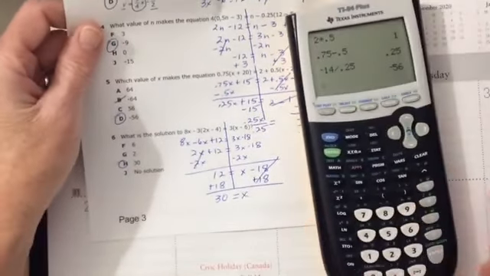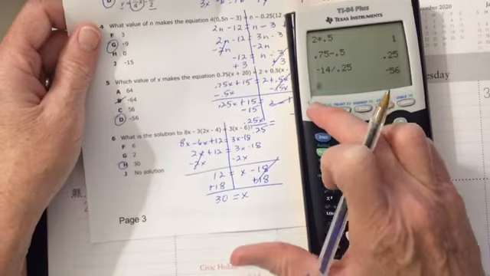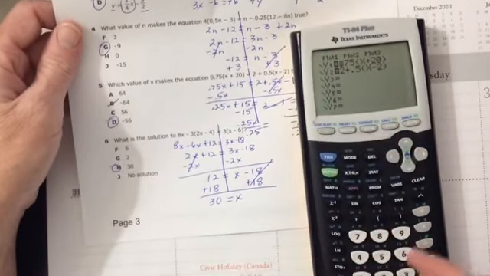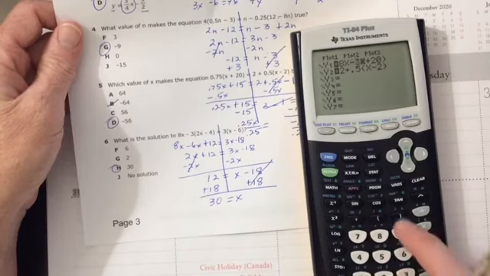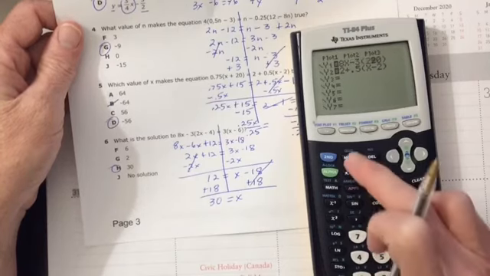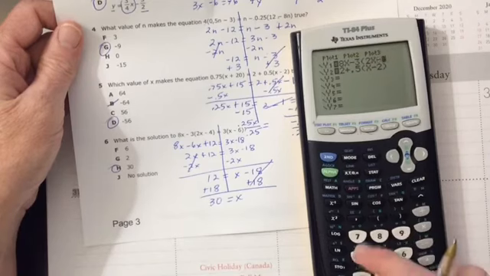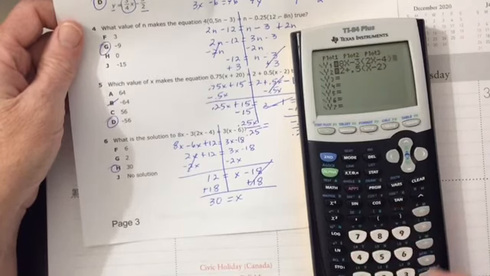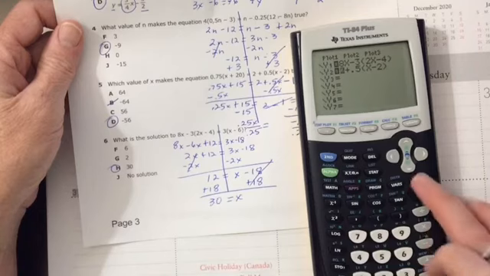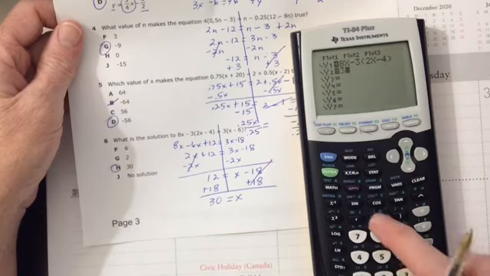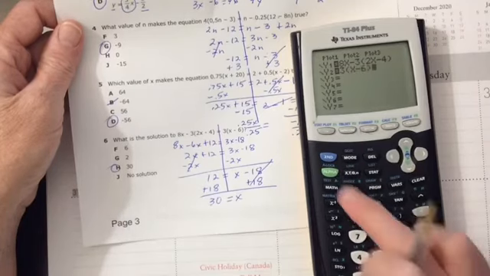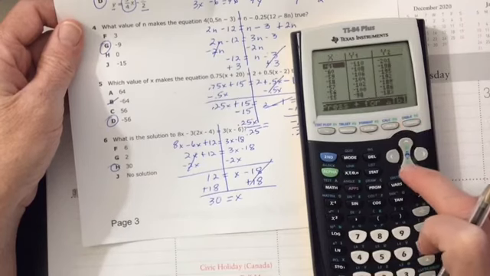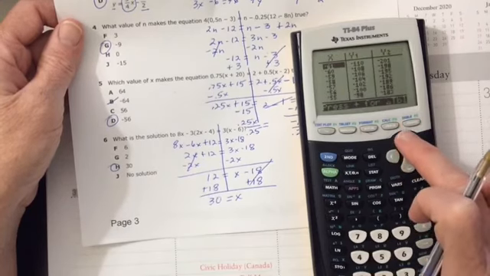Okay. Let's put it in the calculator. Y equals 8x minus 6, 2x minus 4, enter. Then we have 3 parenthesis x minus 6. Second table, and I'm looking for 30.